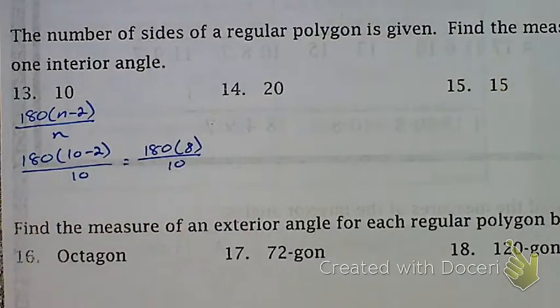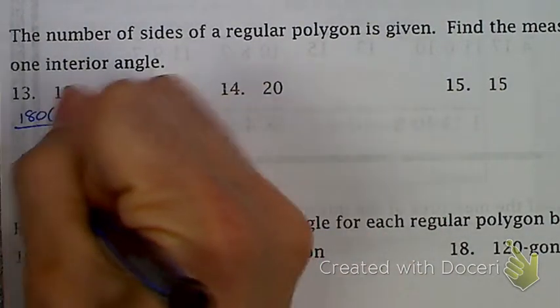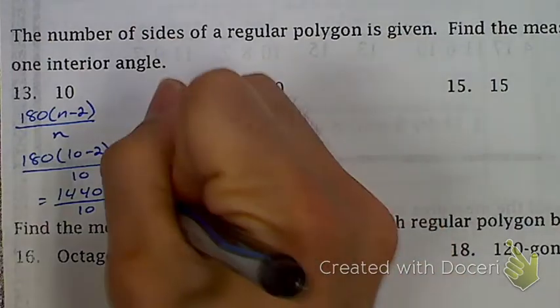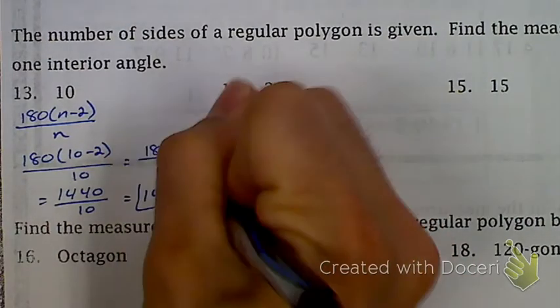180 times 8 is 1,440. Divided by 10 is 144.